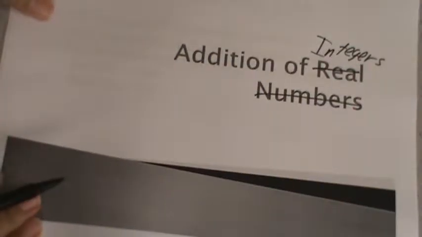Welcome to adding and subtracting integers. So today we're going to talk about adding and subtracting positive and negative numbers.